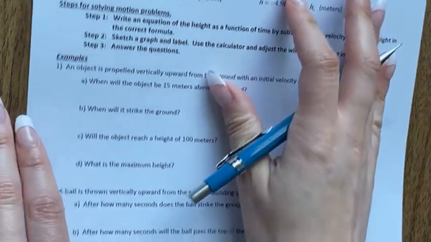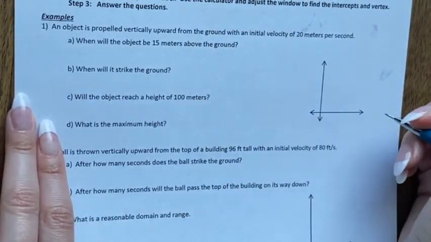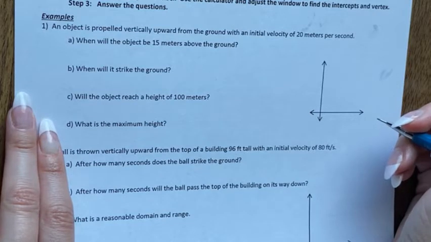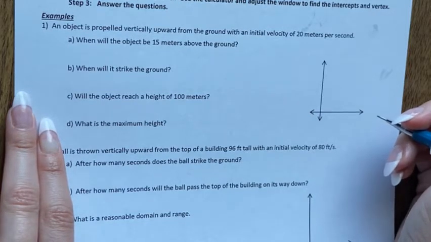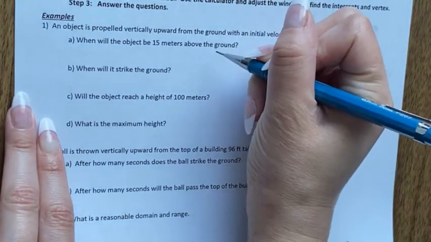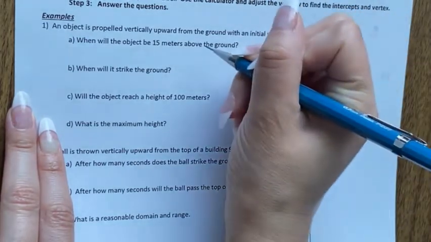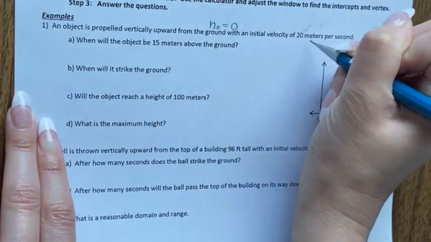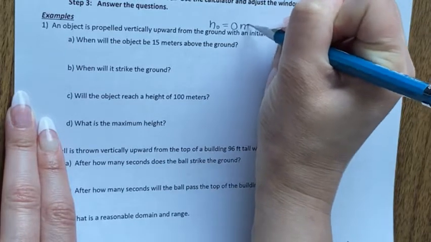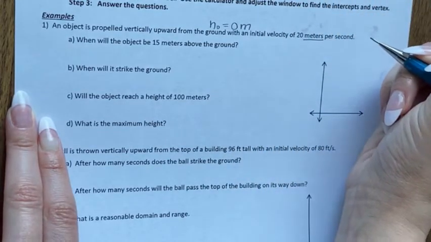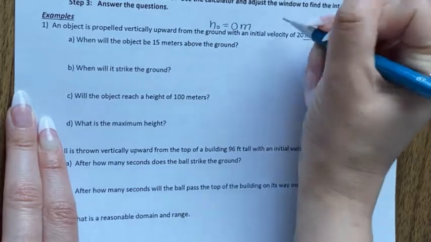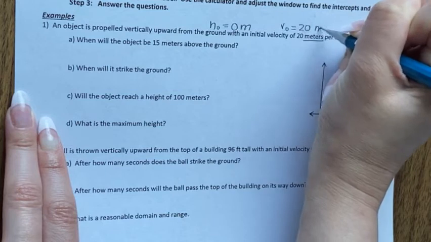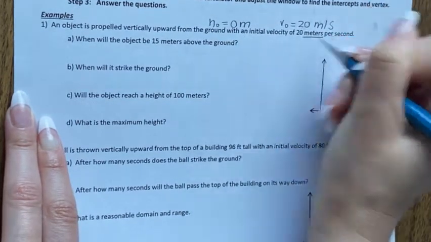So let's look at this example that we have over here. An object is propelled vertically upward from the ground with an initial velocity of 20 meters per second. So the first thing that I recognize is if the object is propelled vertically upward from the ground, I know that the h sub 0 is going to be 0. Okay, and in this case we're talking about meters, so 0 meters. Another thing that is given to me is the initial velocity. The initial velocity, the v sub 0, is going to be 20 meters per second. Okay, so you have this too.